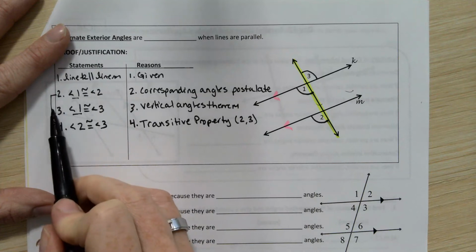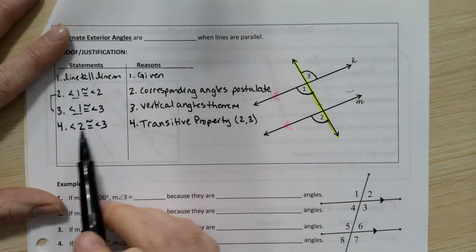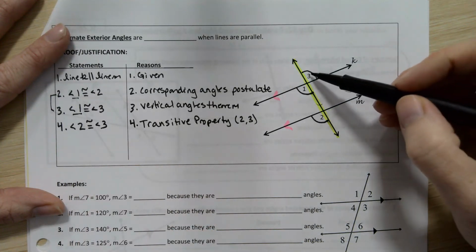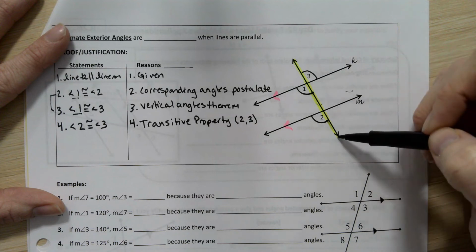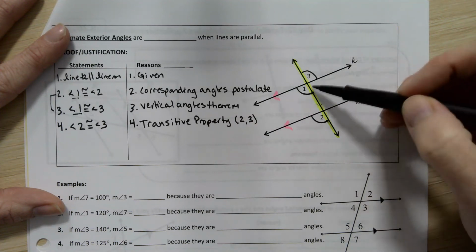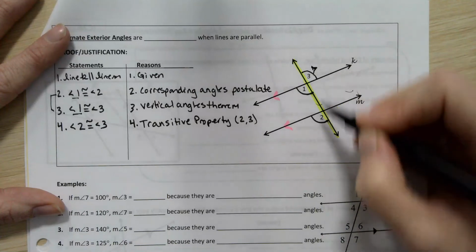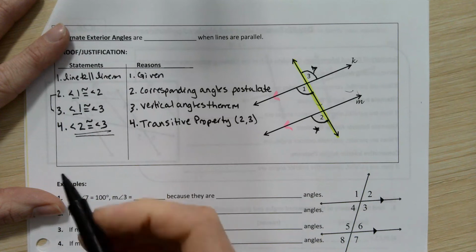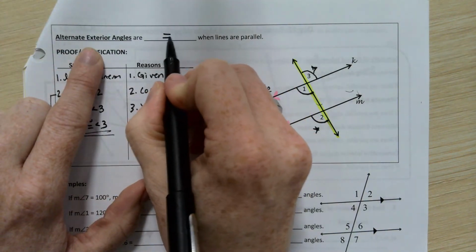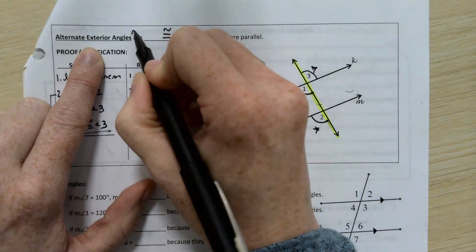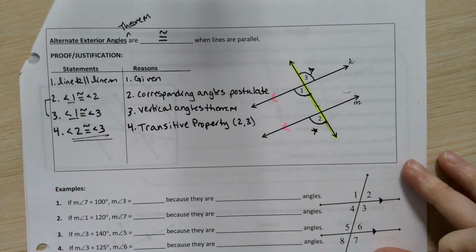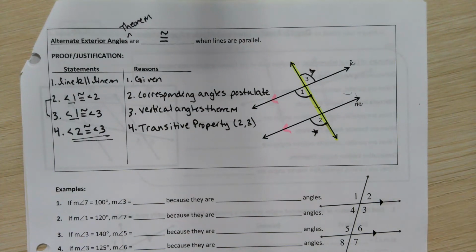I'm combining these two statements together with the transitive property to make angle 2 congruent to angle 3, but this time, take a look where they're at. They are on alternate sides of that transversal, but they are not interior this time. They're exterior angles. So I have figured out through this little proof that alternate exterior angles are also congruent when lines are parallel, which rounds out your last fact about what happens when parallel lines are cut by a transversal. And this one is also a theorem.